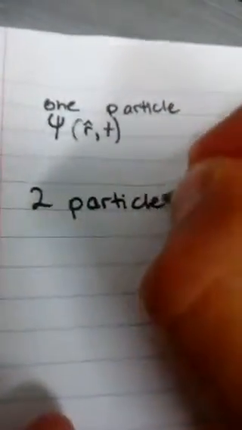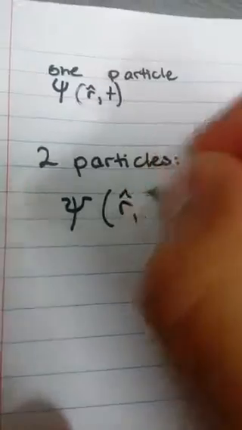Now, for two particles, we're going to have the wave function, and it's made up of, this time, R1, which is 3 dimensions on its own, R2, which is 3 dimensions on its own, and time. So there you go. This is now a much bigger wave.